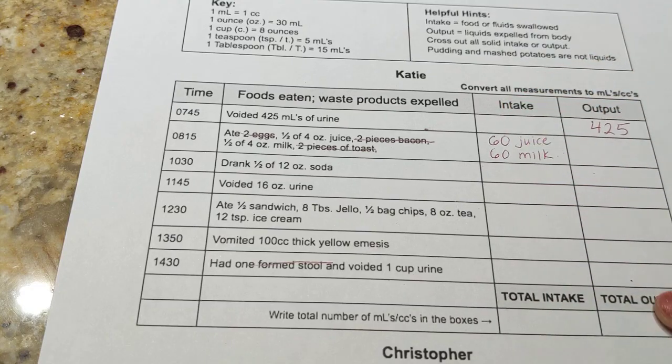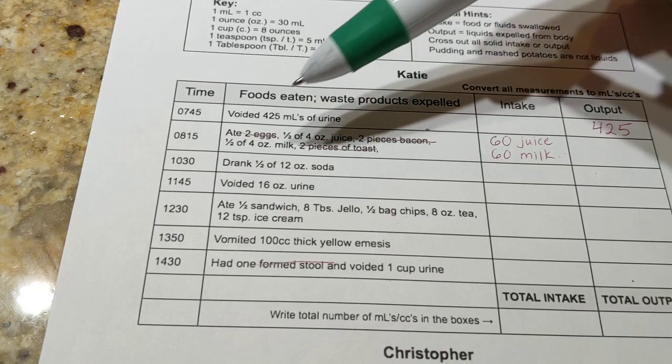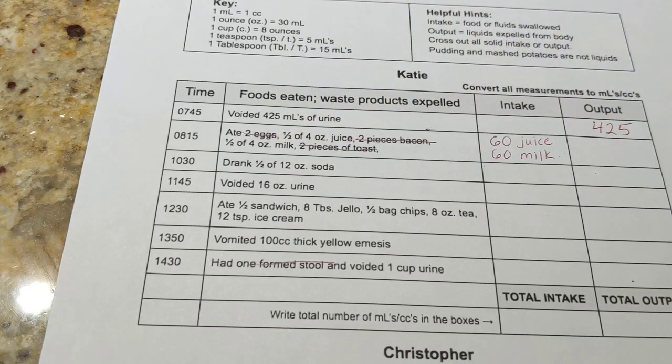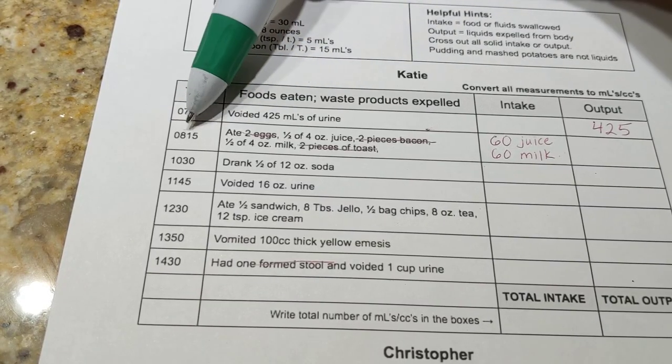And then here's the output column, and output is any liquids that are expelled from the body. And again, we're dealing only with liquids. So remember that we're going to cross out anything that's a solid. So let's actually do the 815 first.